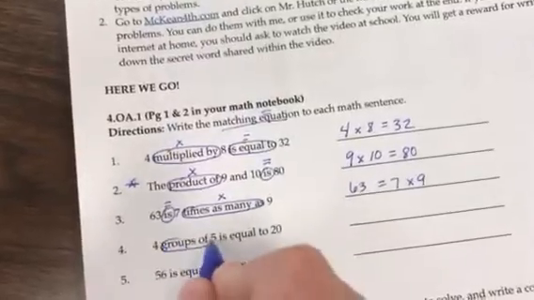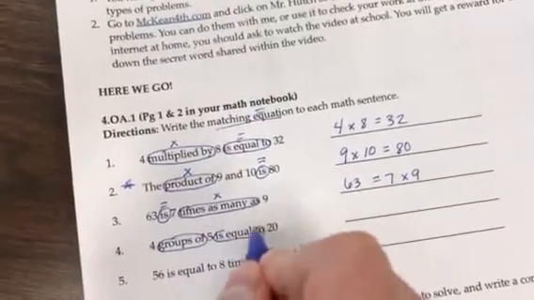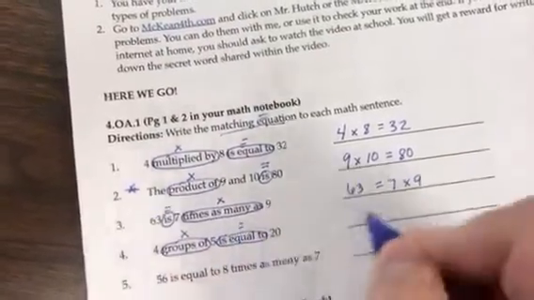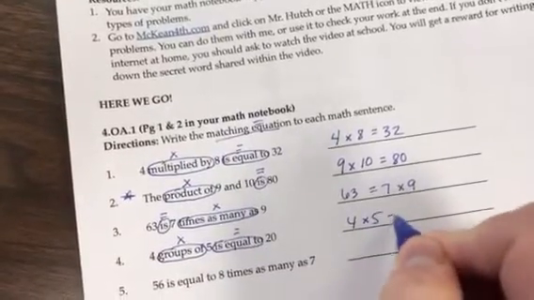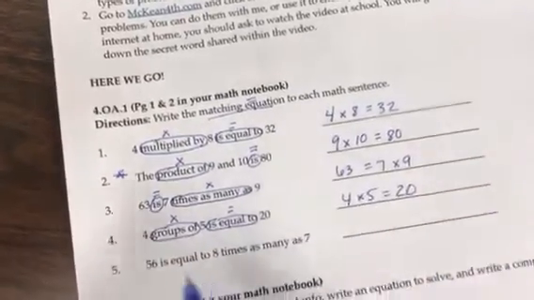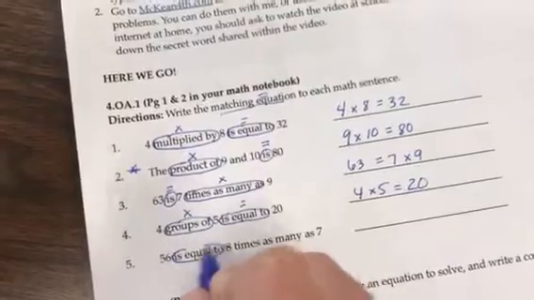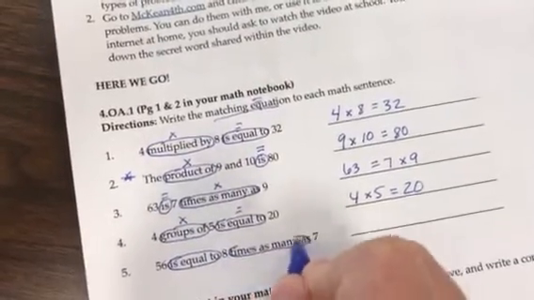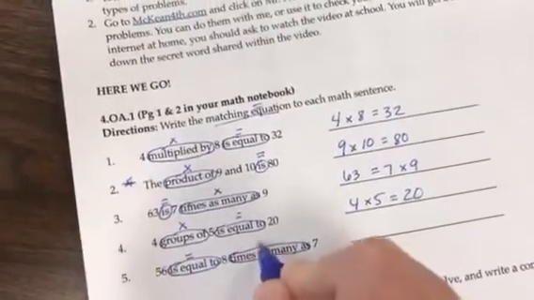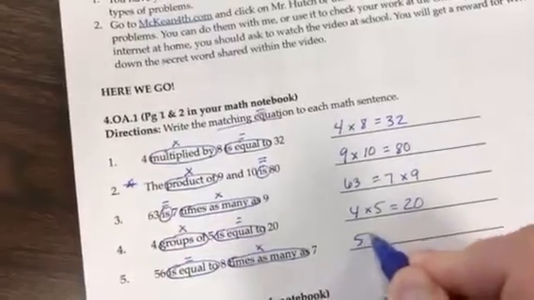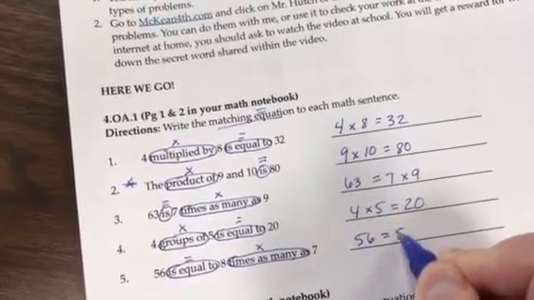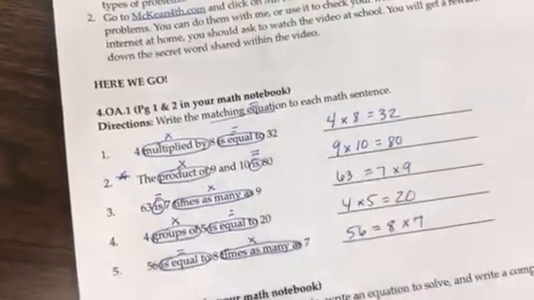We have 4 groups of 5 is equal to, so we have 4 groups of 5 is equal to 20. And then 56 is equal to times as many as, put our hints above, 56 is equal to 8 times as many as 7. All right, on to the next section.